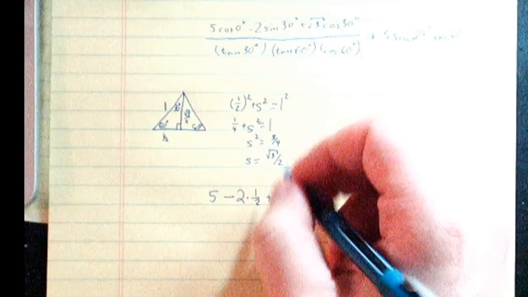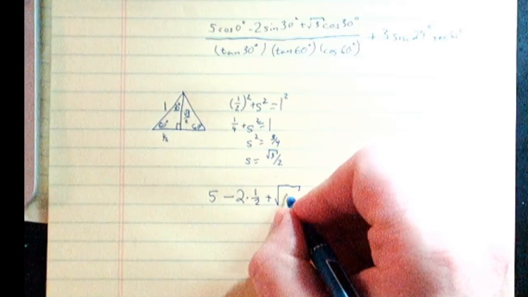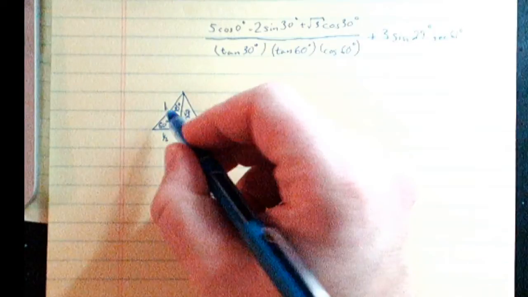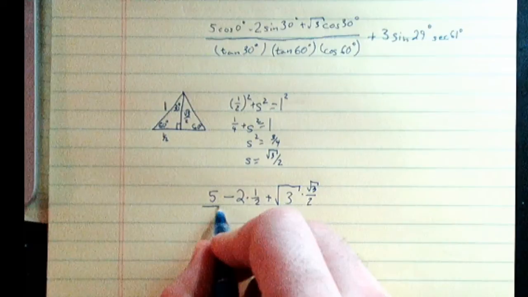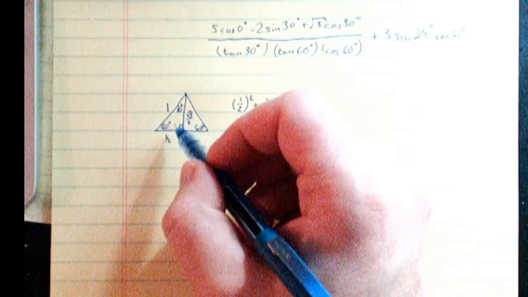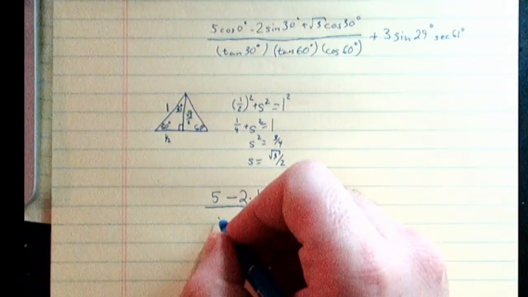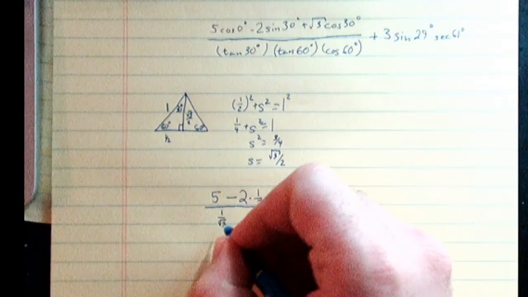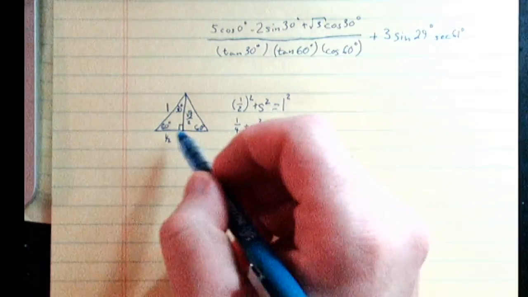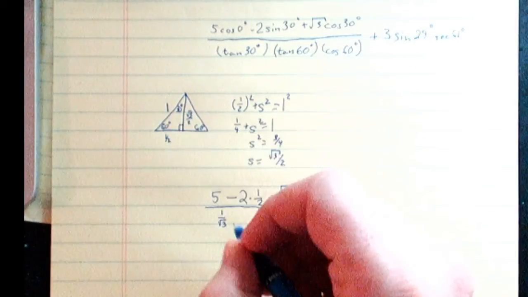Plus the square root of 3 times the cosine of 30 degrees. Well, cosine of 30 degrees is the square root of 3 over 2. Same thing. Adjacent over hypotenuse. And the hypotenuse is 1. Divided by, well, we've got the tangent of 30 degrees. That's opposite over adjacent. So 1/2 divided by square root of 3 over 2. Or 1 over the square root of 3. Which is better. Times the tangent of 60 degrees. Now, tangent of 60 degrees is again opposite over adjacent, but this time this is now the opposite, this is now the adjacent, so it's just the square root of 3.